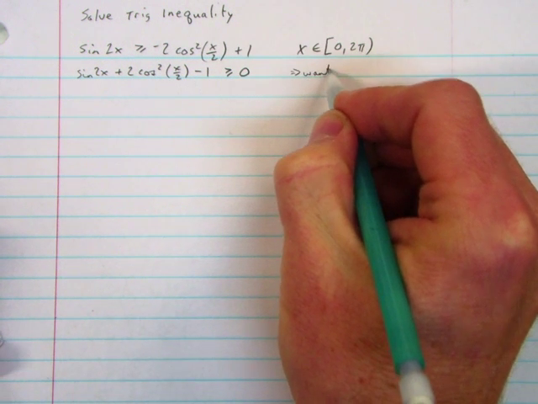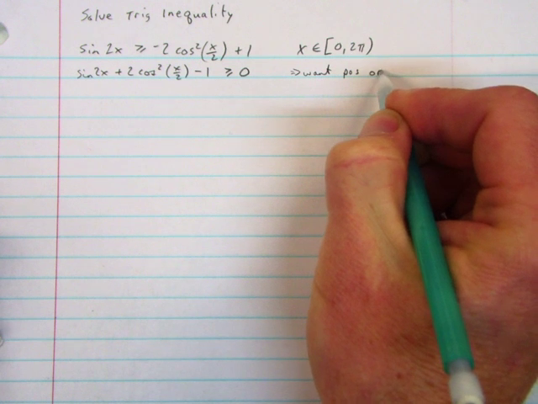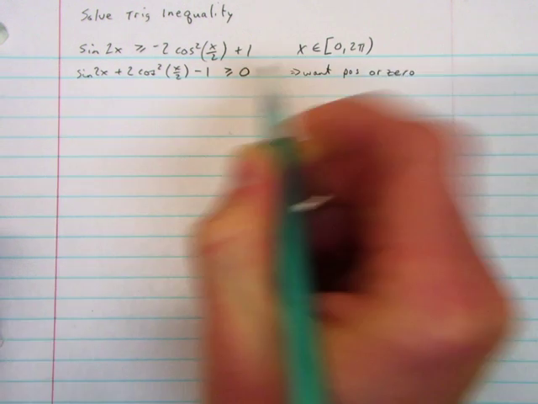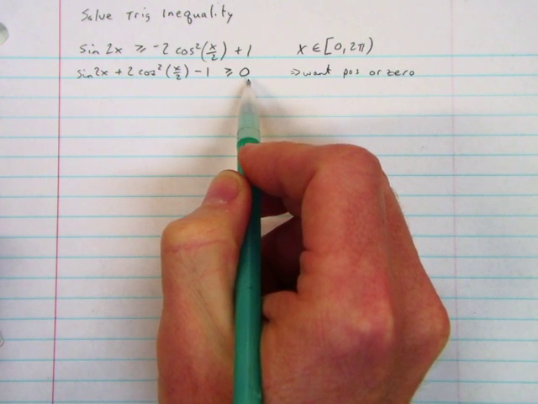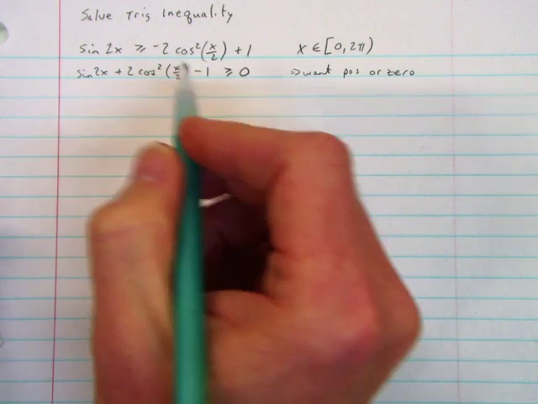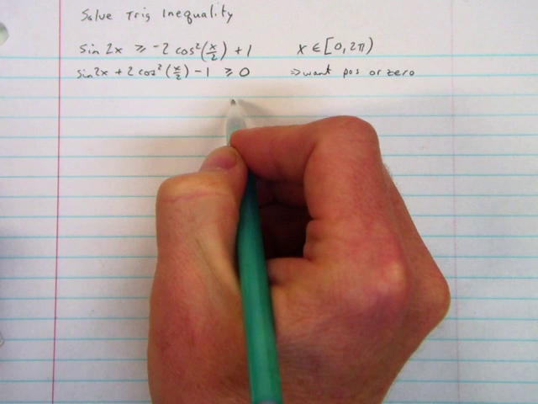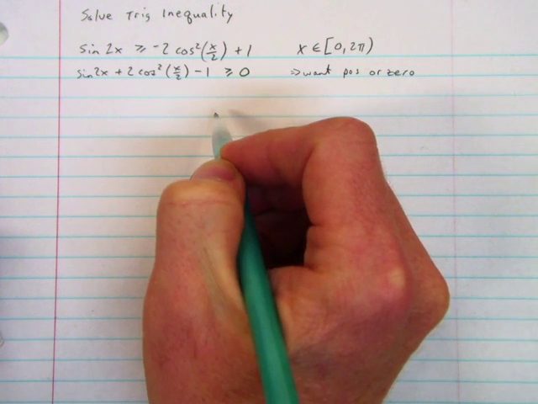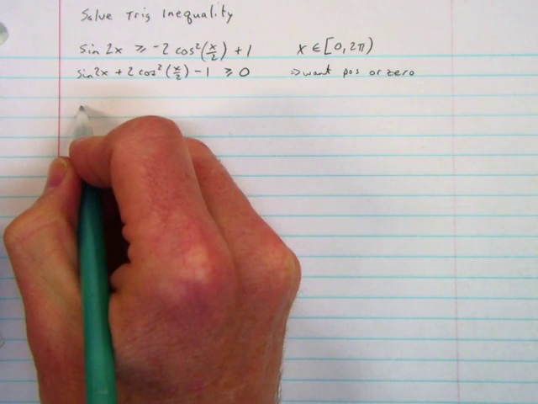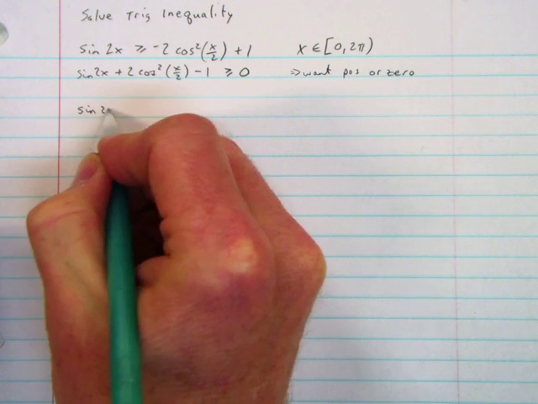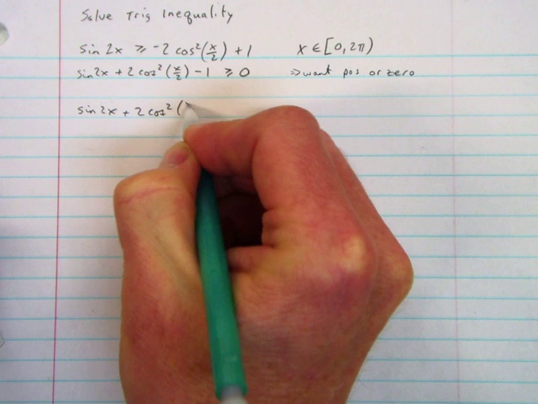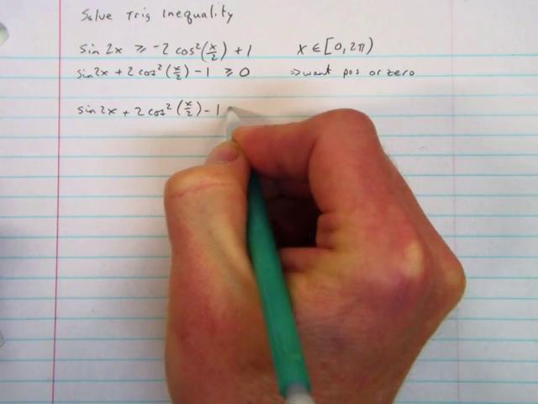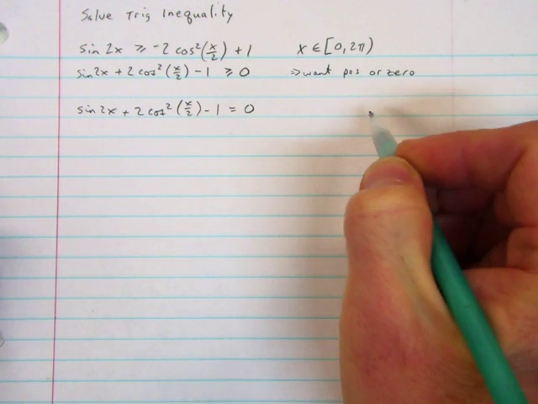At this point, we can tell what we want. We want the positives or 0. Why do we want those? Because this expression is greater than or equal to 0. Now what we're going to do is switch this inequality to an equal sign. We'll find all the zeros, and then we'll set up a number line. So sine 2x plus 2 cosine squared of x over 2 minus 1 equals 0.